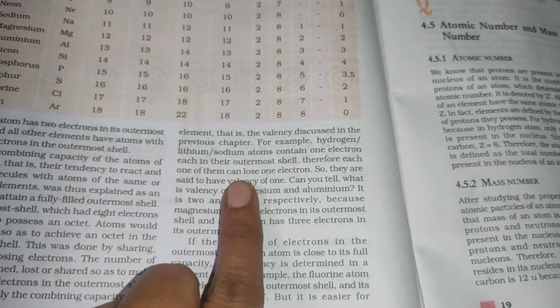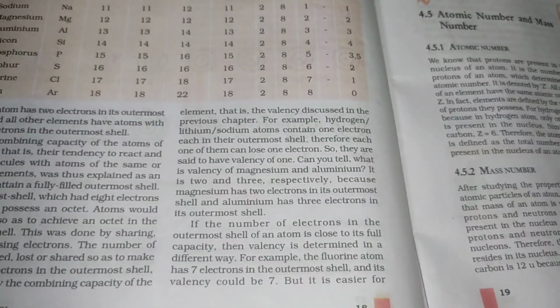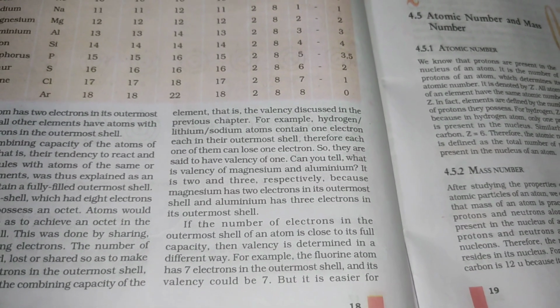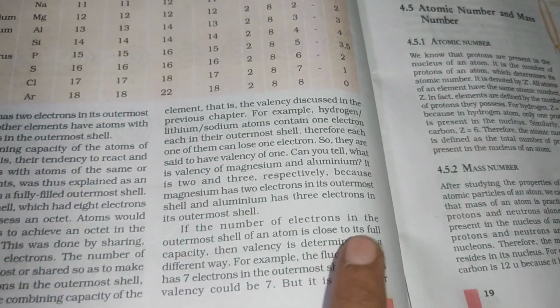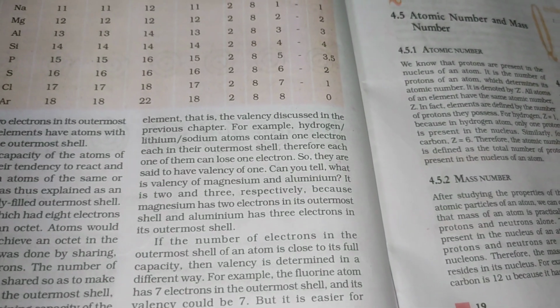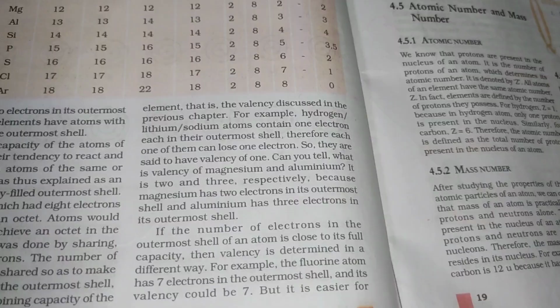So therefore each one of them can lose one electron, so that they have a valency of 1. Then what is the valency of magnesium and aluminum? It is 2 or 3 respectively, because magnesium has 2 electrons in its outermost shell, and aluminum has 3 electrons in its outermost shell.